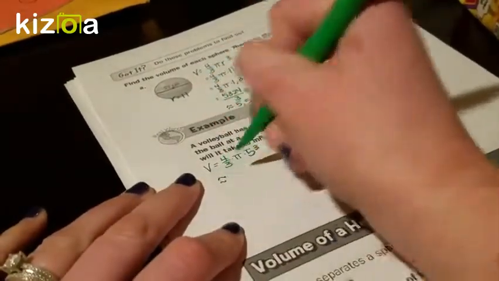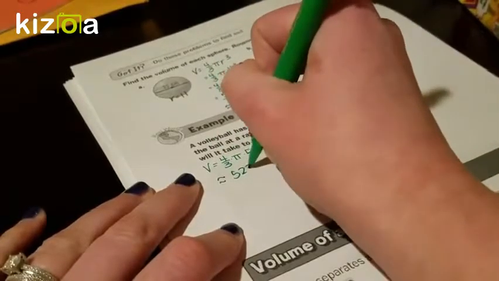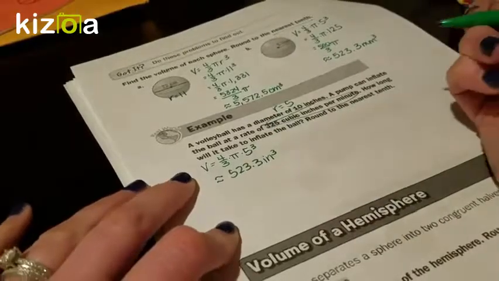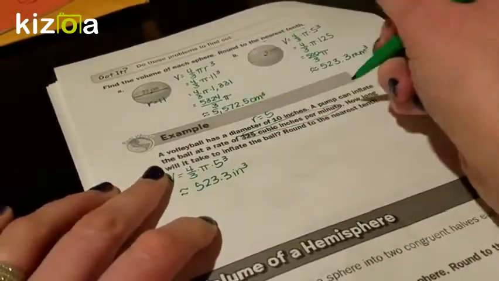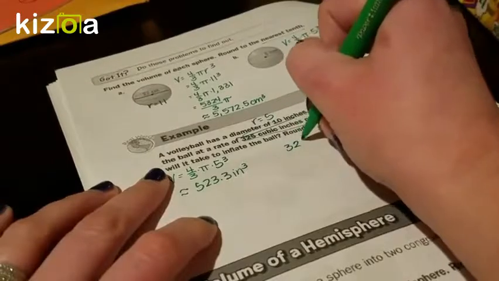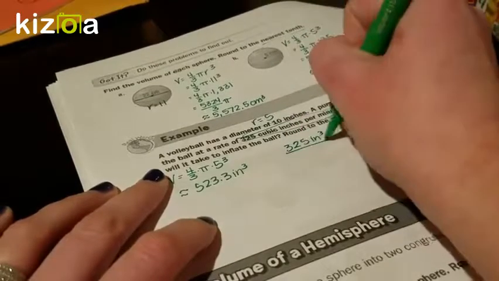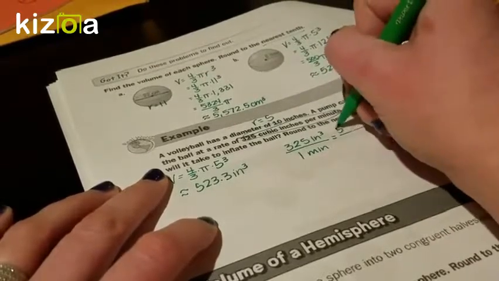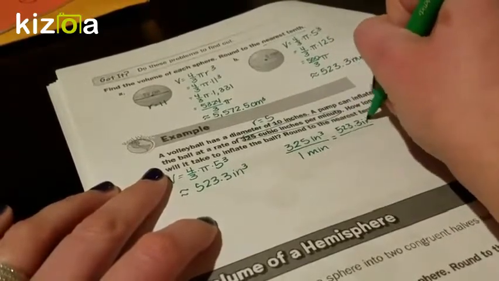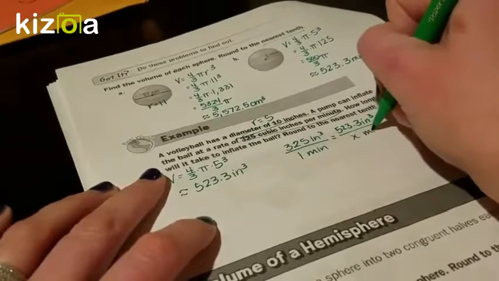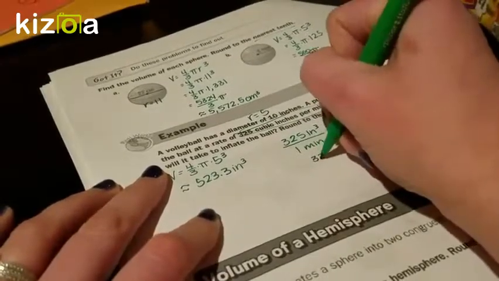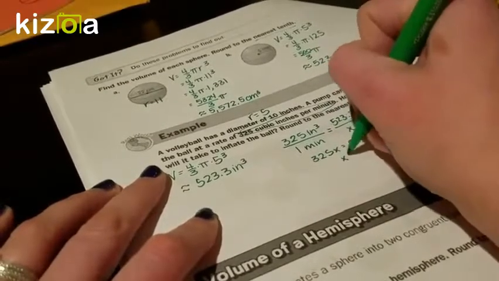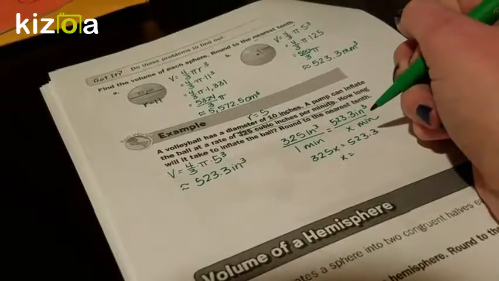So we know our volume is approximately 523.3 inches cubed. We are going to just go for a real number here. We know that we can get 325 cubic inches in 1 minute. So we need to know we're filling up 523.3 cubic inches in X minutes. So we're going to use the Hart method here. Divide by 325.